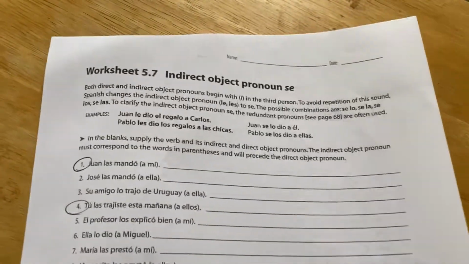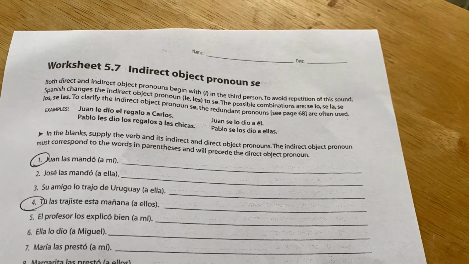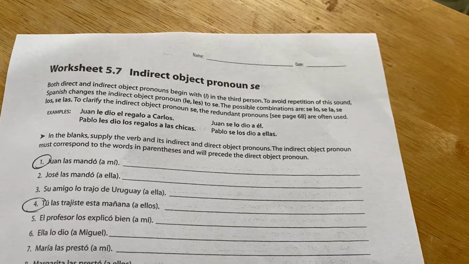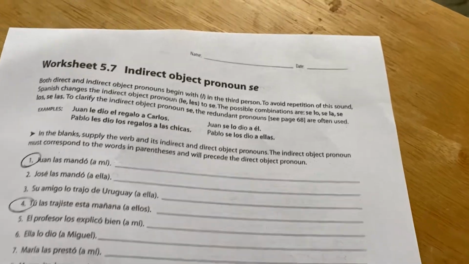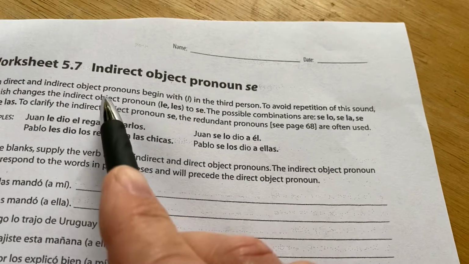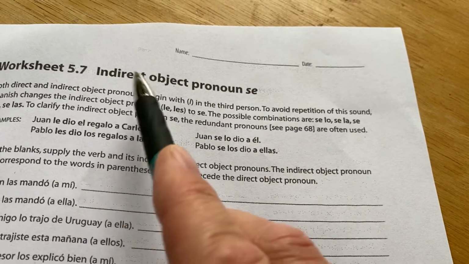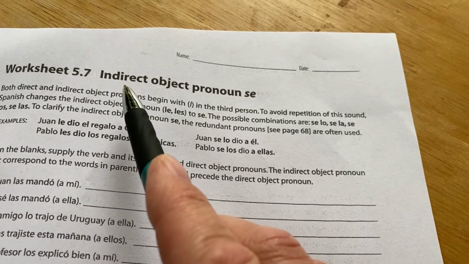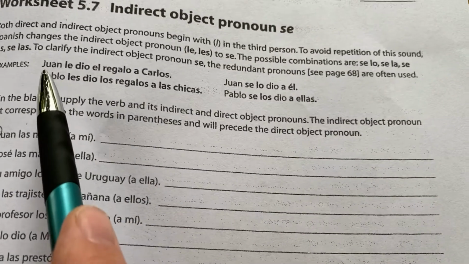And here we are. This is page 93 that we're going to talk about. What I want to show you guys is basically how to do this. Now, I've already covered how to do double object pronouns, but I talked about how to use the se blanket over the indirect object that should be there, because you can't have two L words together. So let me show you the examples right here.